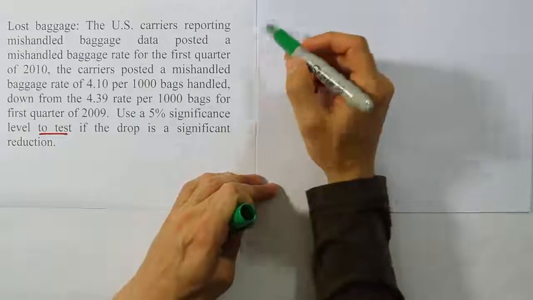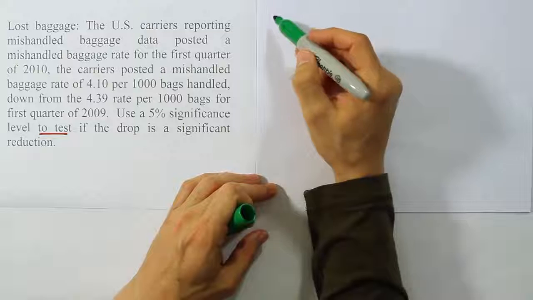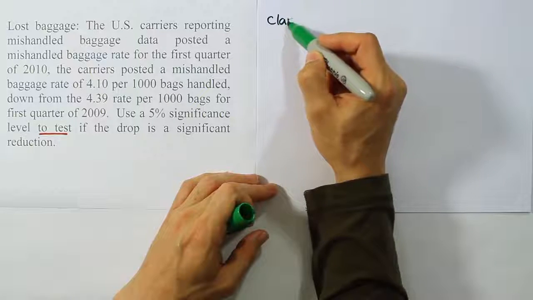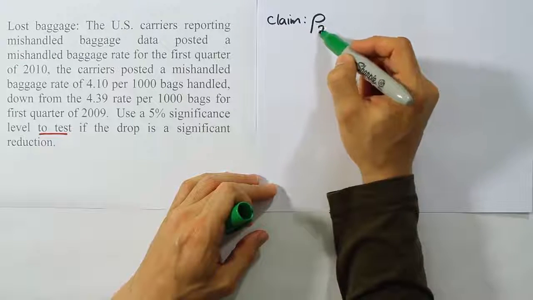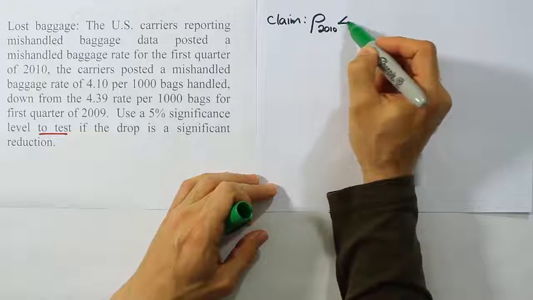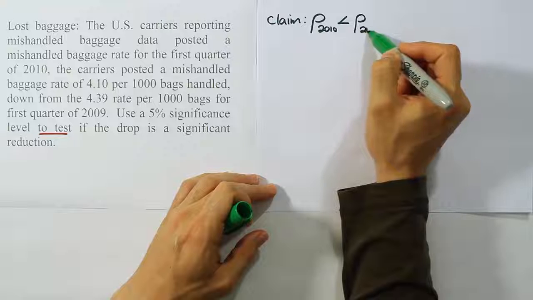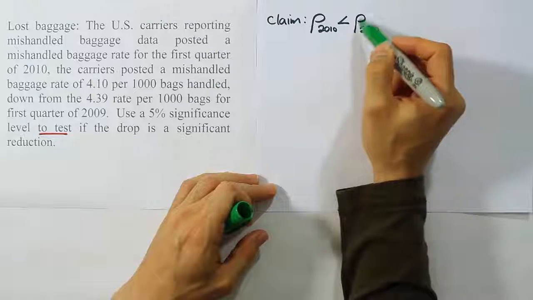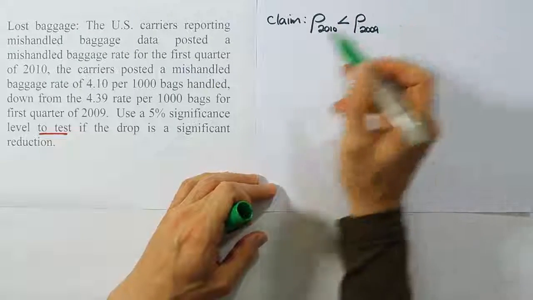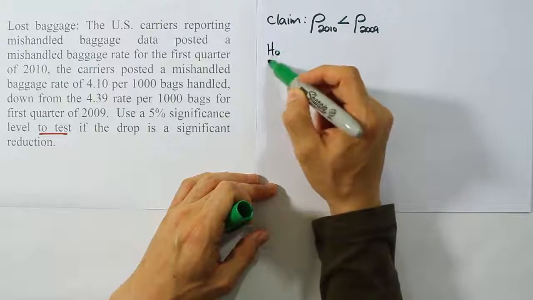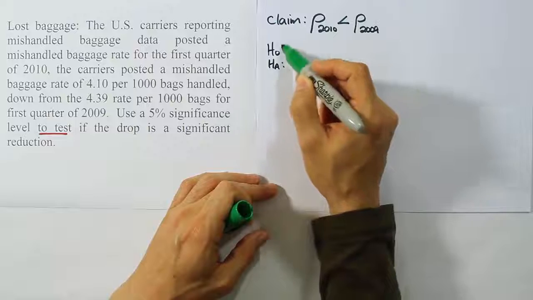From the statement here that it says it's a significant reduction, what they're trying to say is that the mean, or the proportion, pardon me, for 2010 has dropped compared to the proportion of 2009. So in other words, in 2009, they're saying the proportion of mishandled bags was higher. In 2010, it's lower. All right, now, the H0 and HA are going to come from the claim.